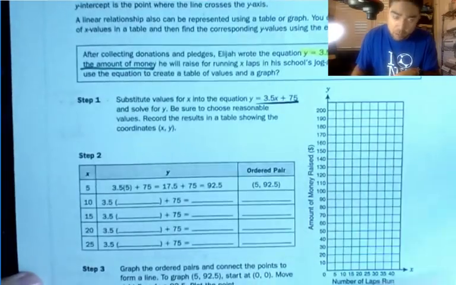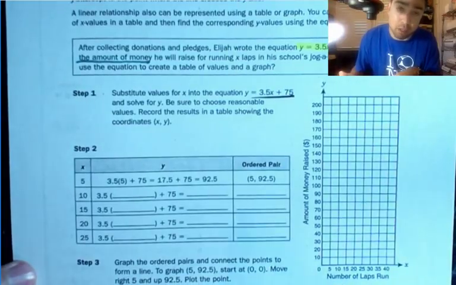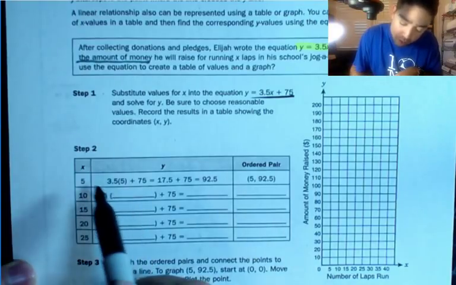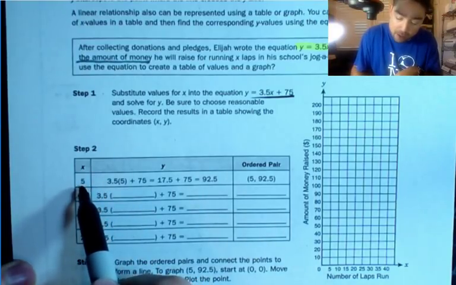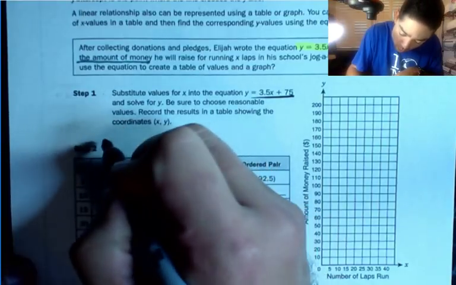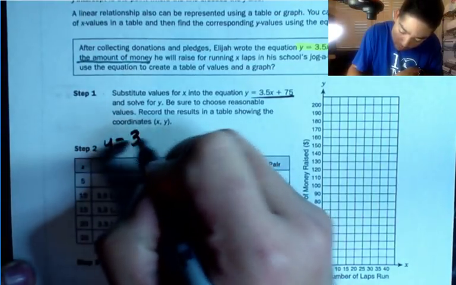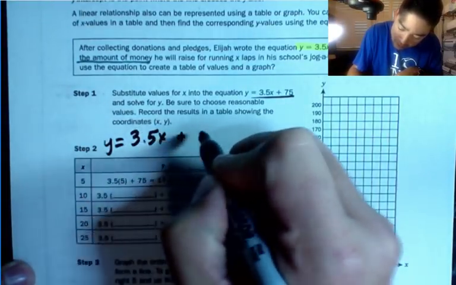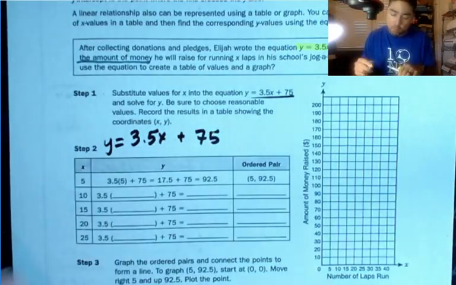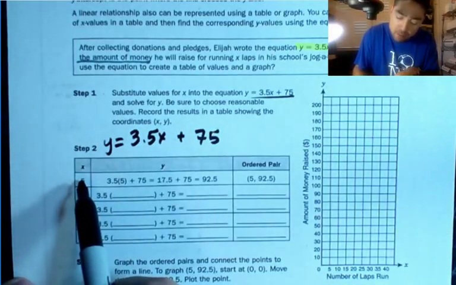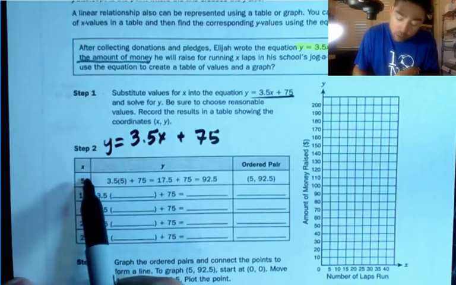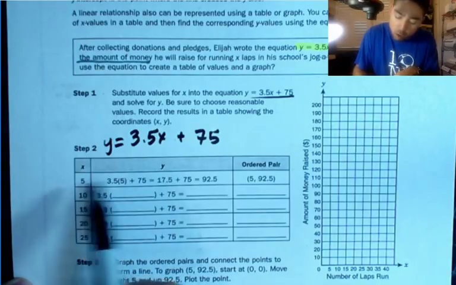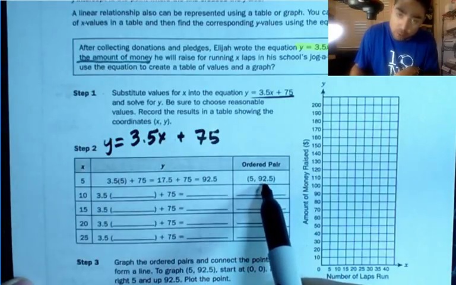Now, in step 2, we actually have some x values that we're going to input. We always say that x is our input and y is our output. So in this instance, if we look at the example, the x was 5. And again, our equation was y equals 3.5x plus 75, right? So when x is 5, our y is going to equal 92.5, right?